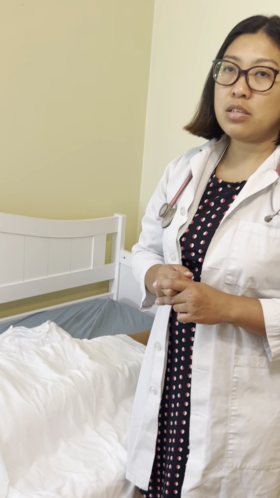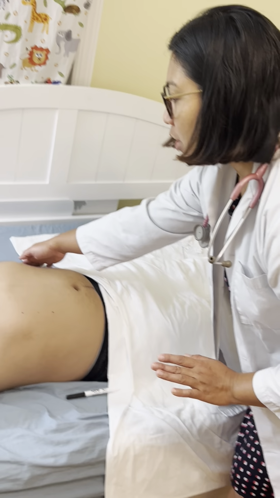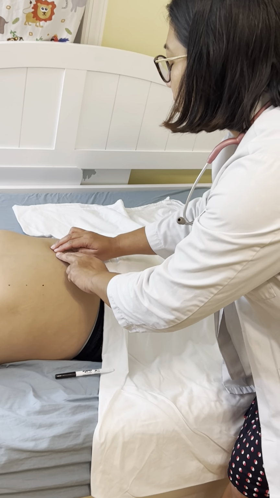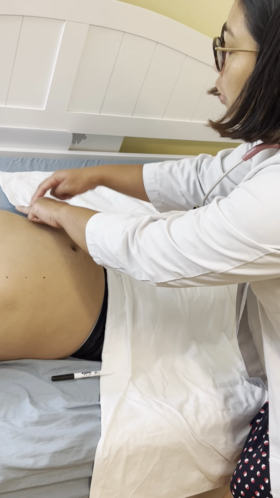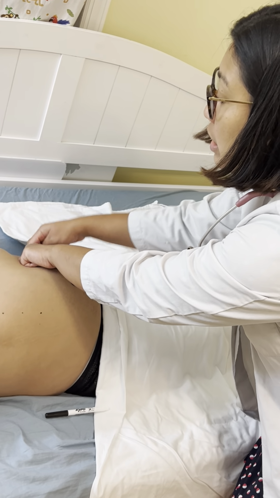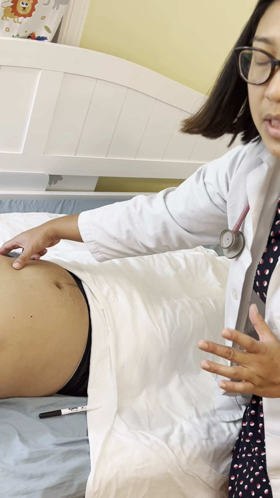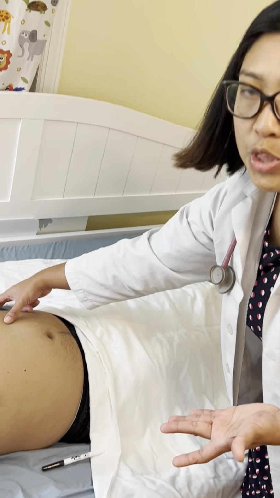Then I percuss for the spleen. Usually the spleen is on the left side. So I will percuss for the spleen towards the left, noting any dullness. If there is dullness, that could signify spleen enlargement that could warrant you to proceed with the palpation.